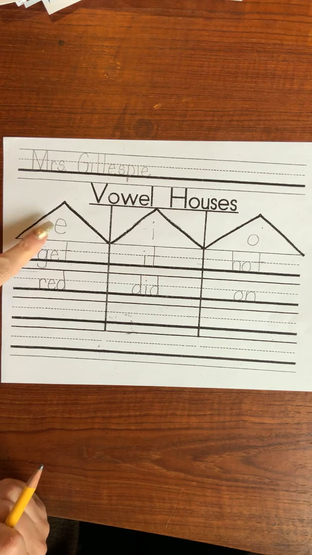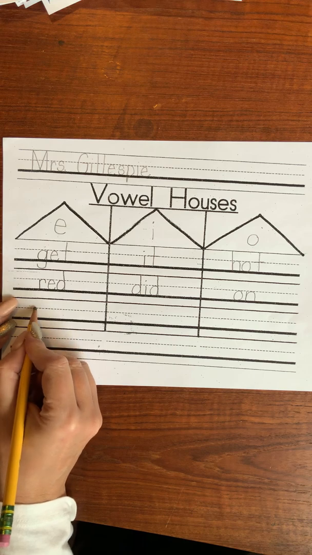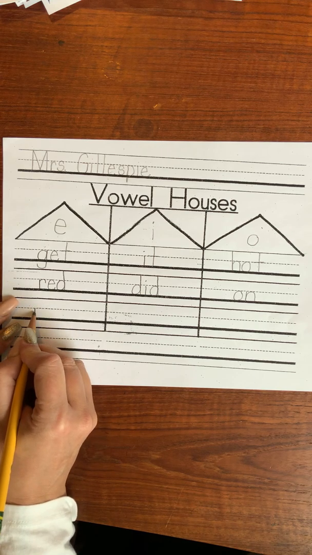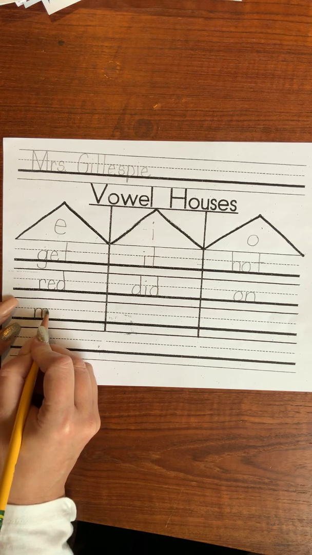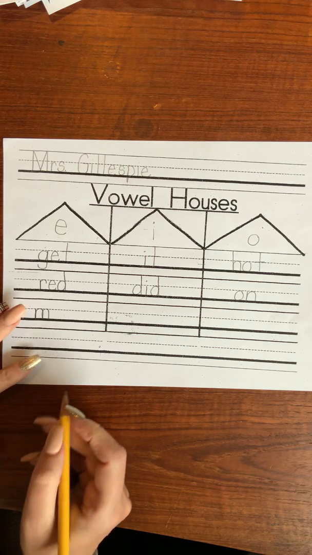I did. I heard an E. That's an E. So I'm going to start with my M here. I'm going to start at the dotted line. Remember, we don't start from the bottom ever. Start at the dotted line, and we're going to go down, trace it up to the dotted and over, trace it up to the dotted and over, trying hard to fit in the letters in your space.